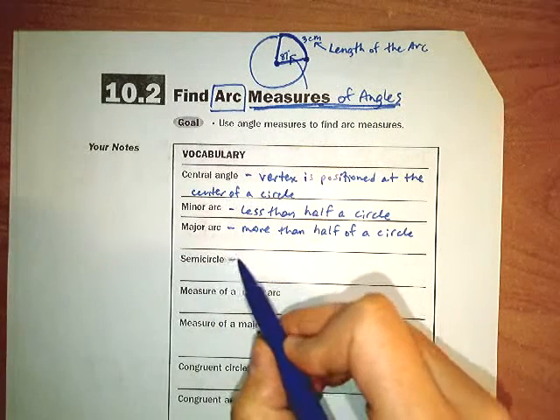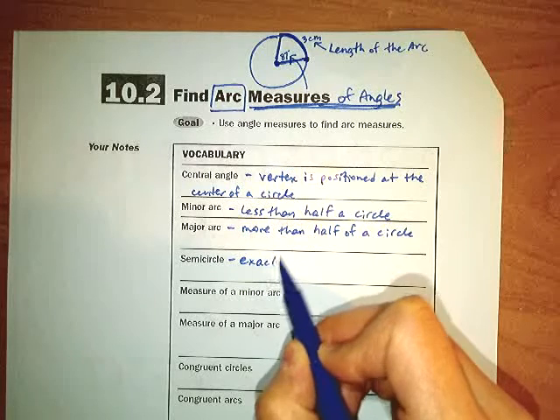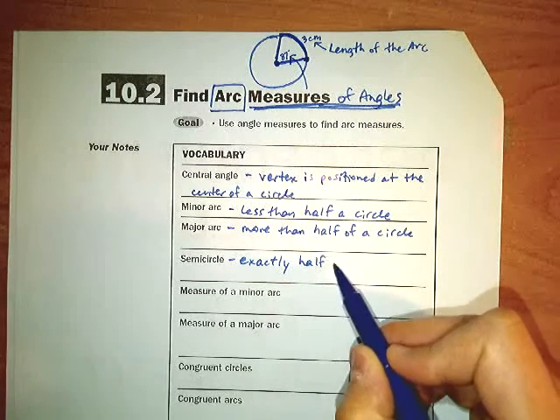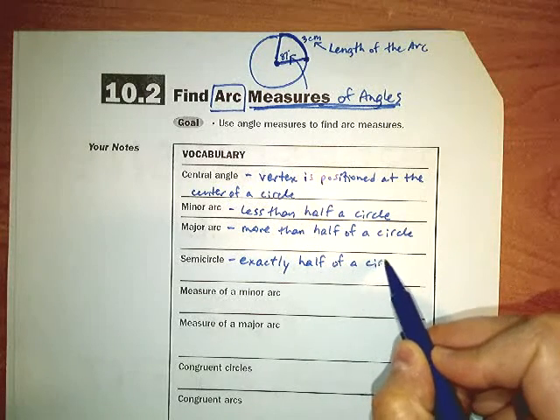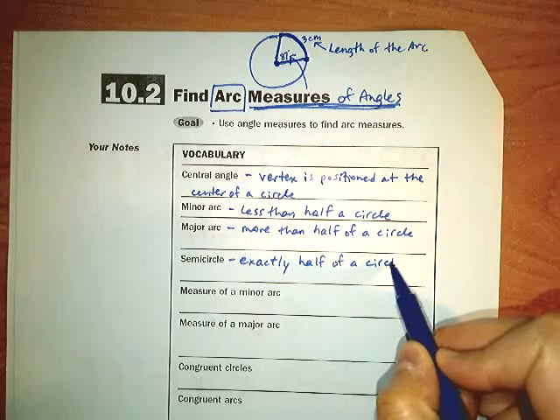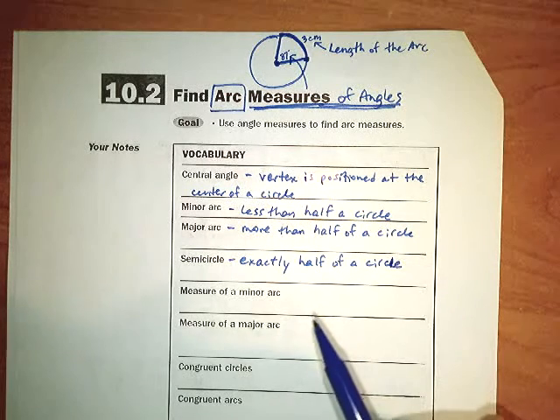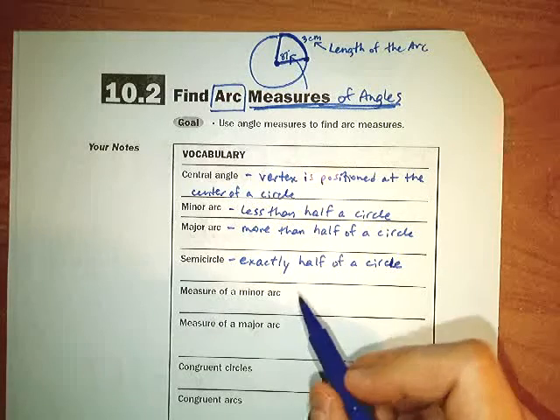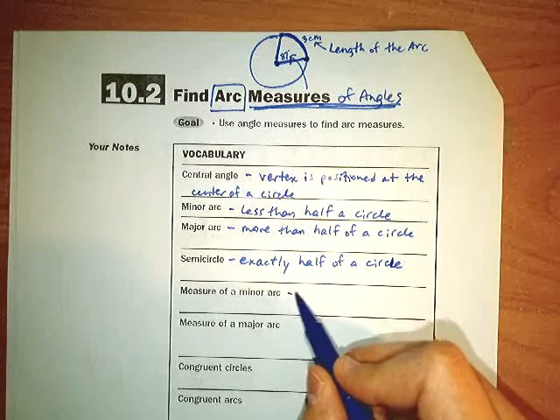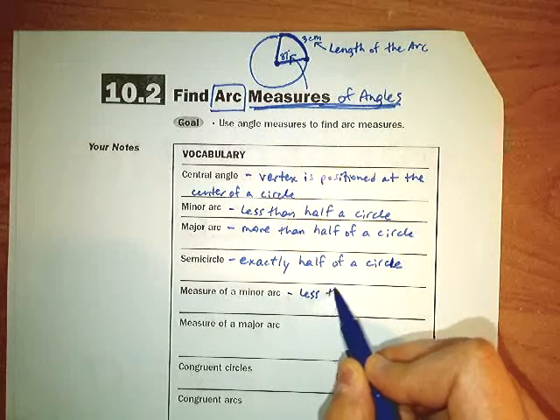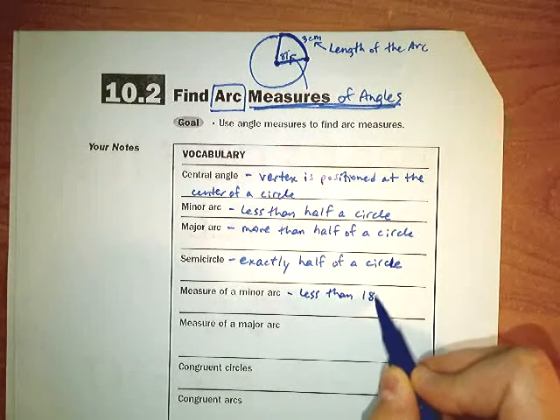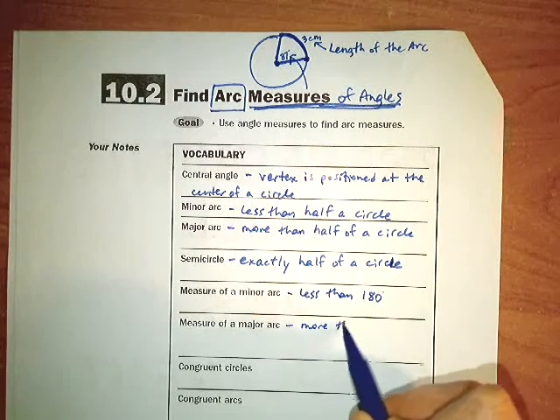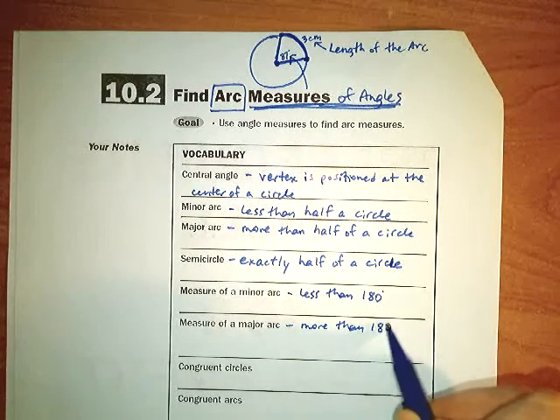A semicircle is exactly half of a circle. And as I talked about before, the measure of a minor arc, since it's less than half the circle, would be less than 180 degrees. The measure of a major arc would be more than 180 degrees.